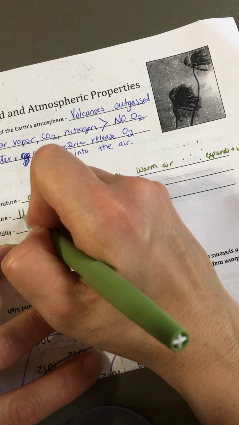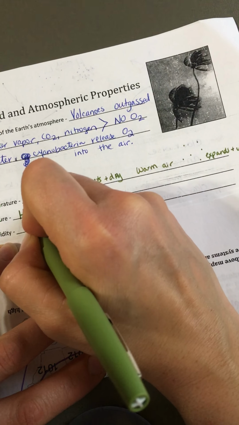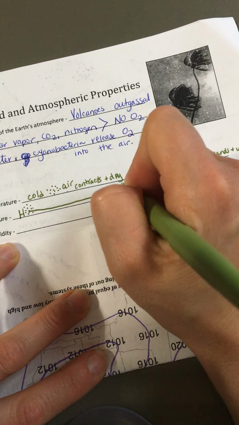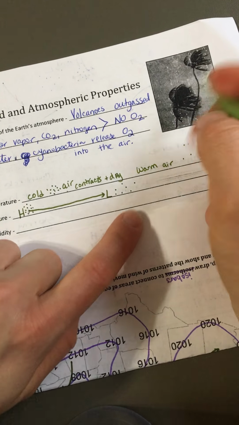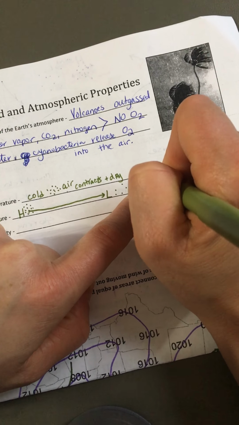Pressure, remember we have high and we have low pressure, and we know that air moves from a high pressure to a low pressure. And we know that low pressure is at higher elevations.